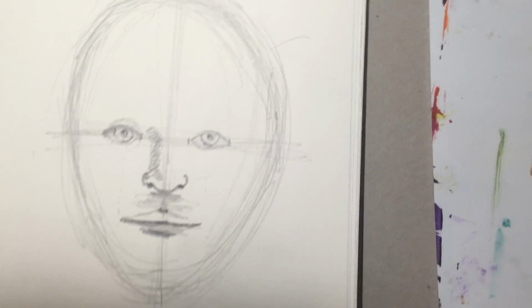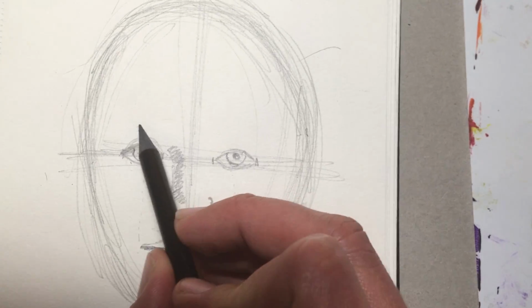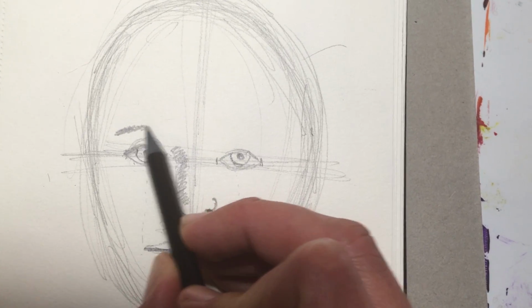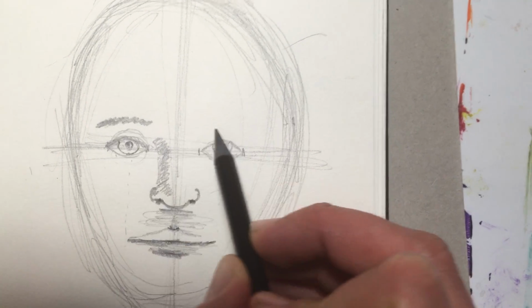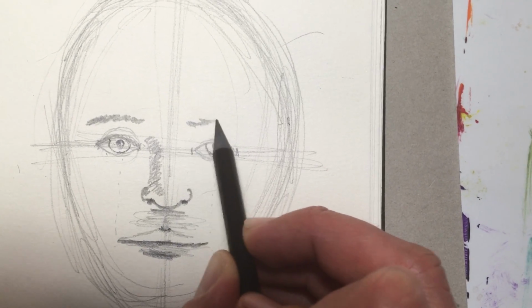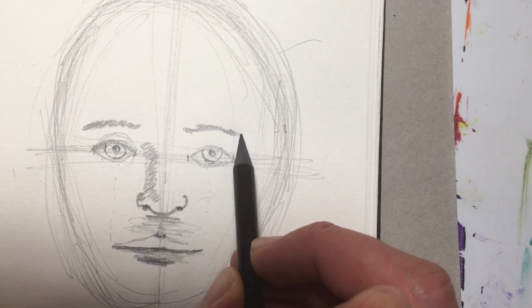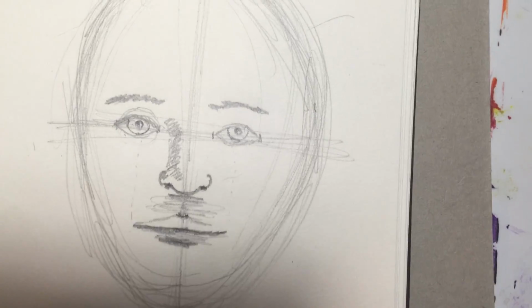Okay, so we're missing a few things. We need to go back. We need to add some eyebrows. So above the eye, we're going to add some eyebrows. One there, and one there. Okay, all right.